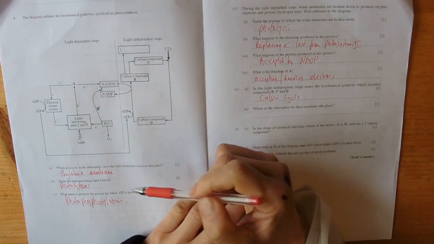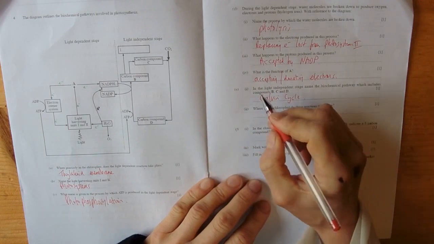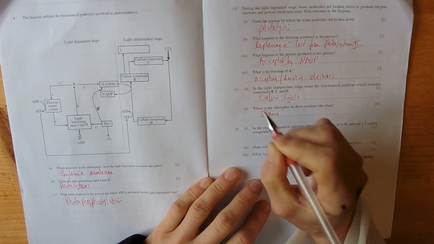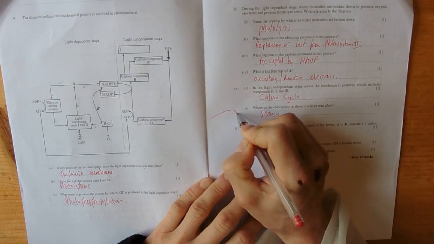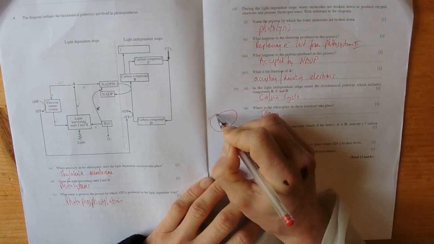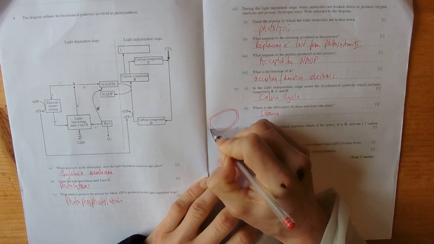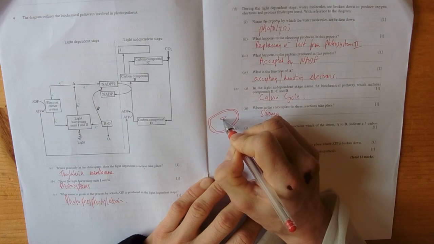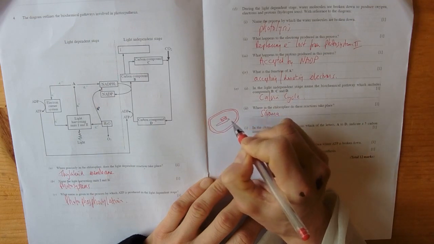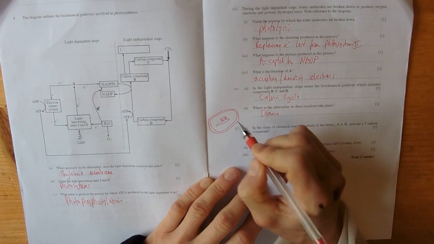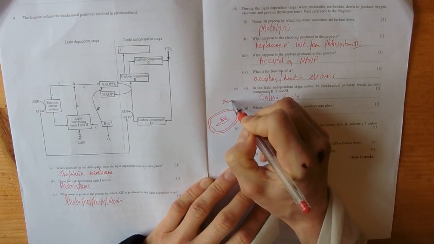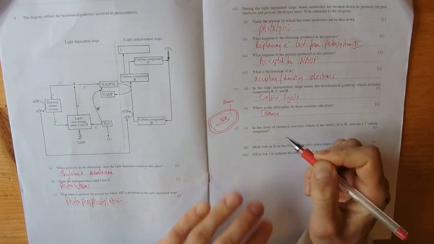So in a different place to the one before, and you should be happy that these take place in the stroma. So we can draw a little diagram there. Here's a chloroplast with a double membrane. Here's thylakoids and the stroma is the other stuff.